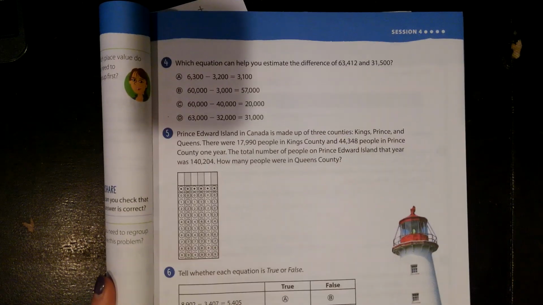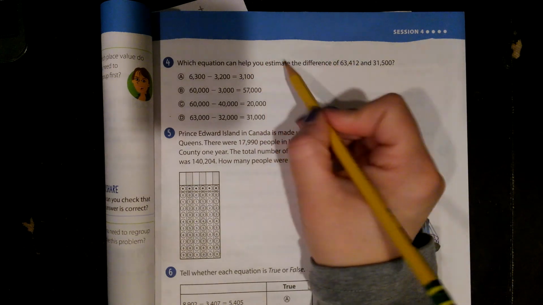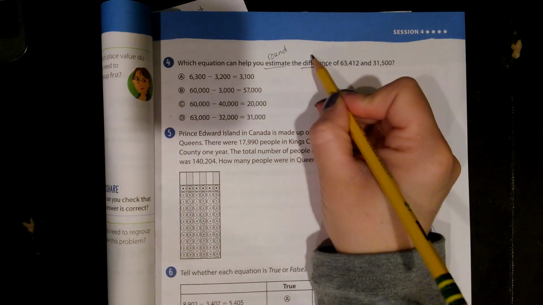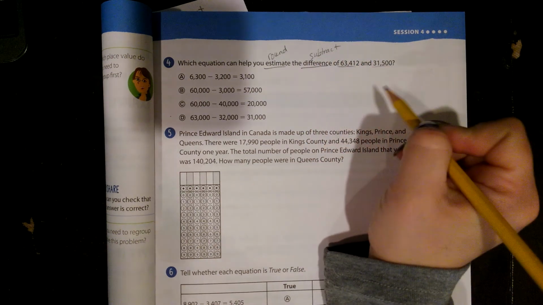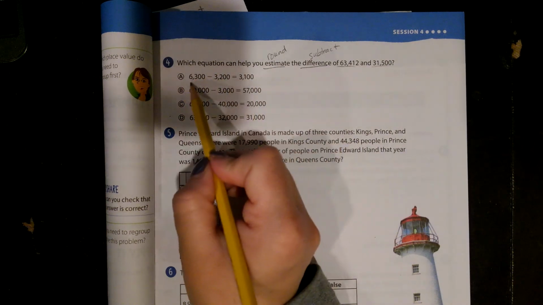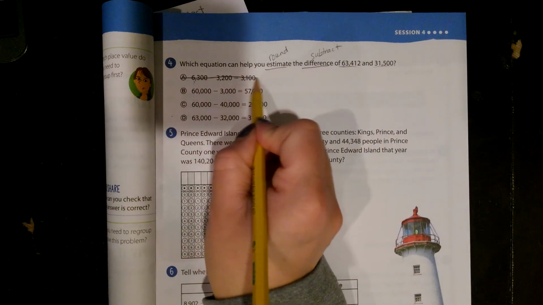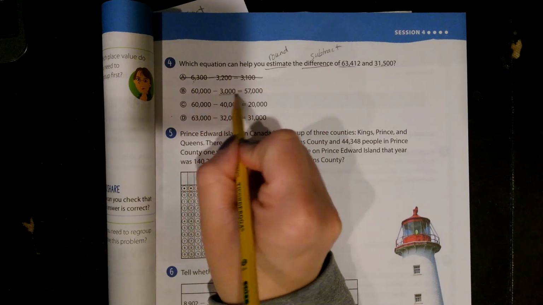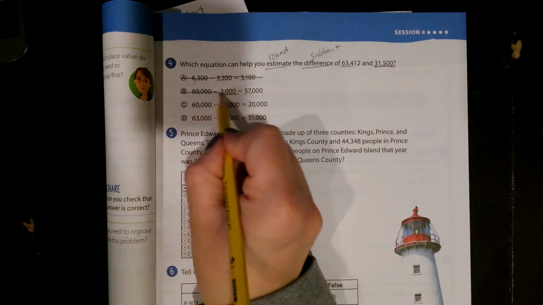It's our vocabulary. Which equation can help you estimate the difference between these two numbers? So remember, estimate means to round. Difference means to subtract. And then these two numbers. So it's definitely not 6,000 because this is 60,000. So it's definitely not that one. And then this one, it's definitely not because it says 3,000 and this is 30,000. So it's definitely not that one.